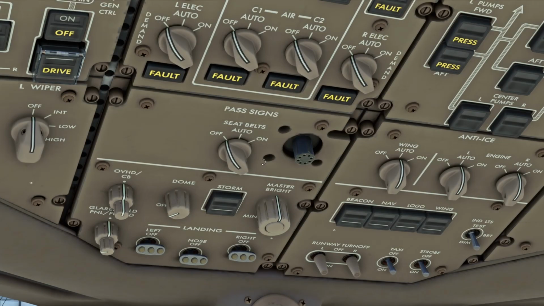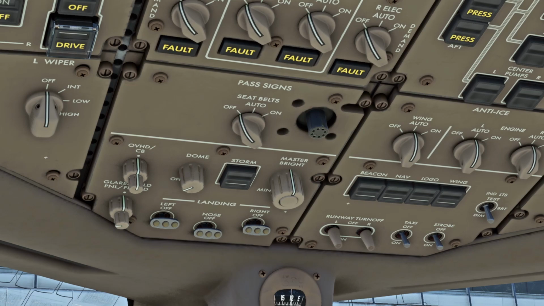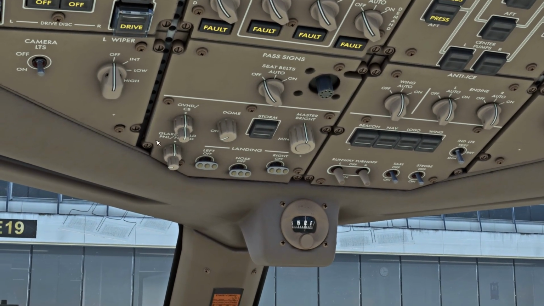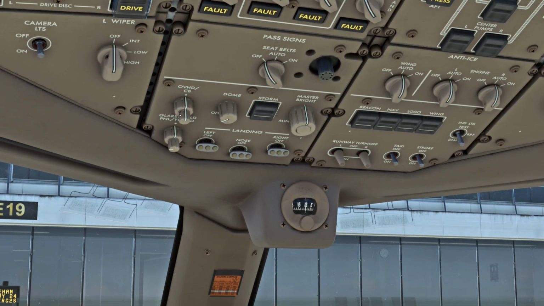Then we have the seatbelt sign. Make sure it's off for now. We're going to turn it on to auto or on as we start our engines and start our pushback. Then we have some light switches here.